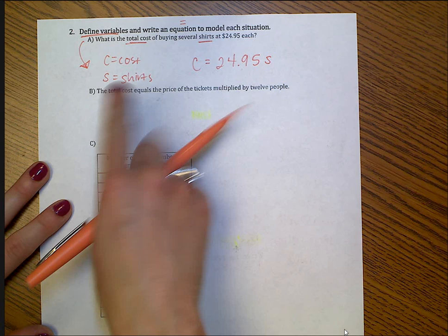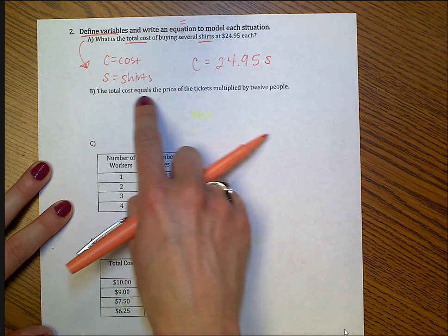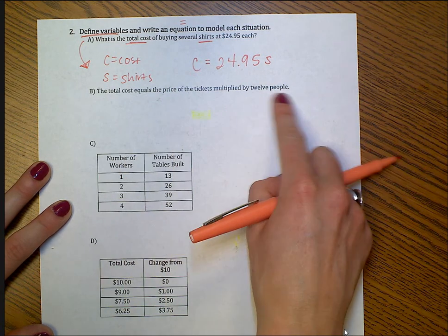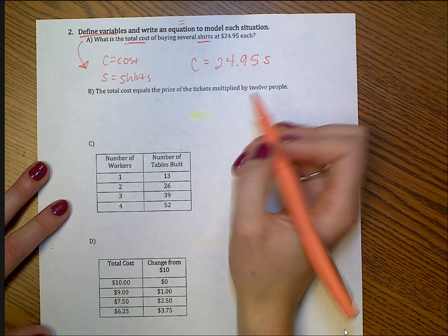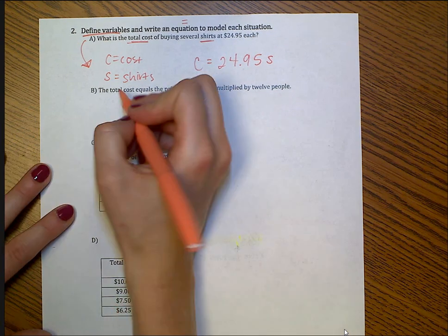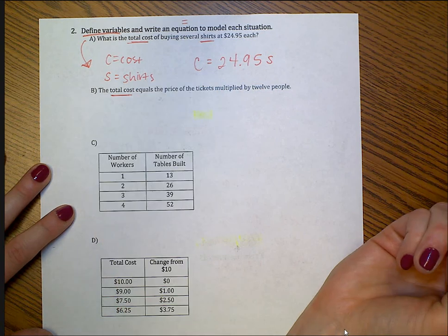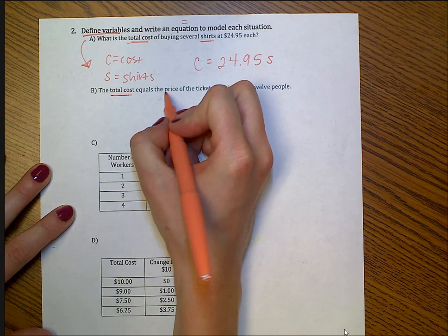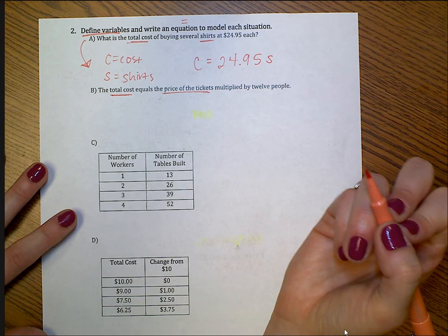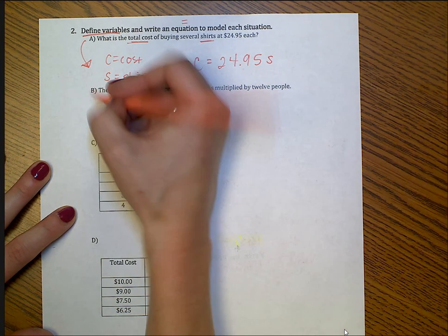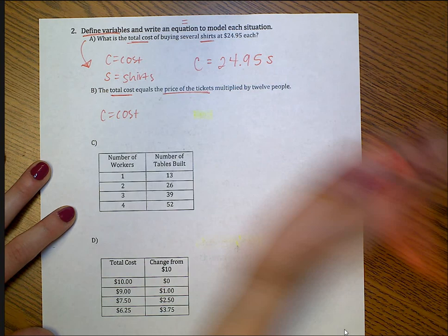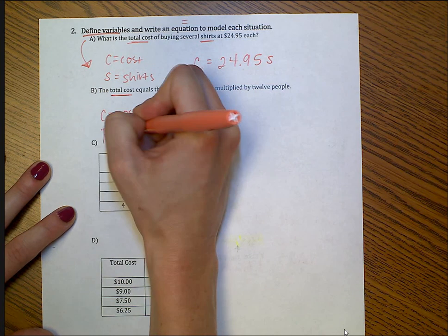All right, for B, so the total cost equals the price of the tickets multiplied by 12 people. So I'm going to pay for 12 people at the movies. Yikes, that would be really expensive. But same thing. I'm talking about the cost, and I know there's 12 people, but I don't know the price of a movie ticket, which is like outrageous these days. But I've got to define variables. So I'm going to do C again for the cost and P for the price of a ticket.